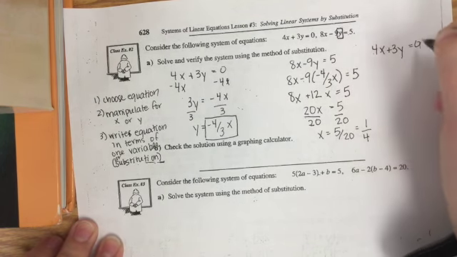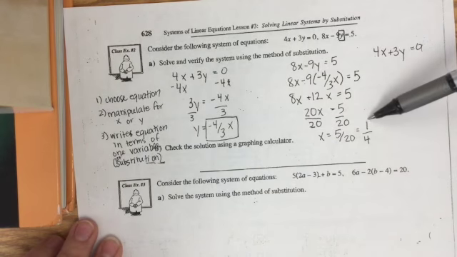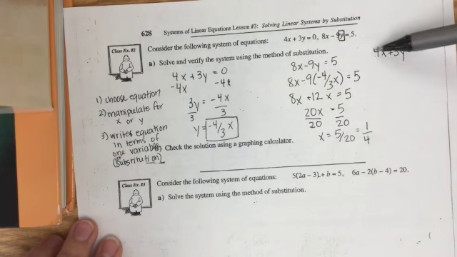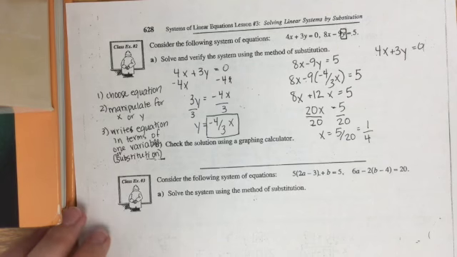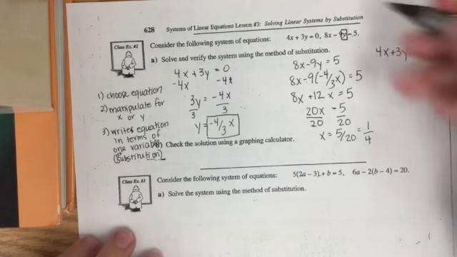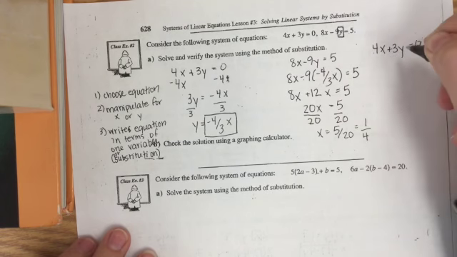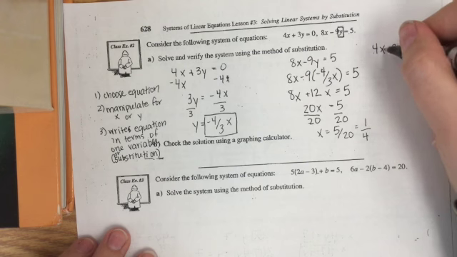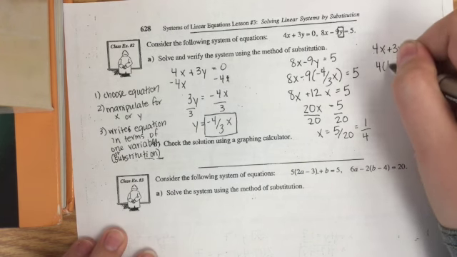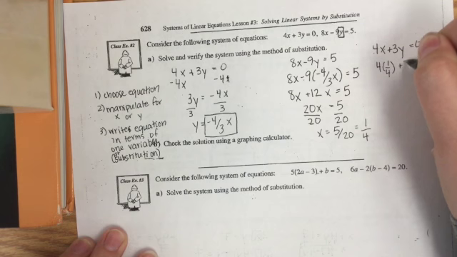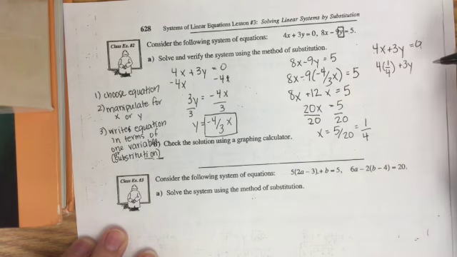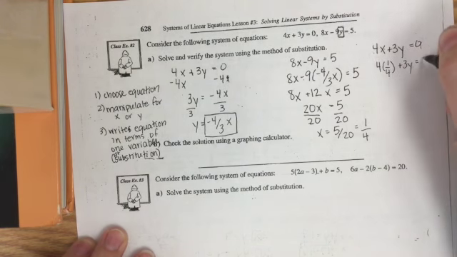Let's just choose this one, mainly because I'm looking here and seeing 1/4 and 4, and I wonder if that 4 and the divide by 4 would cancel out, and that's actually what's going to happen. So I'm just going to sub in here 4 times x, 4 times 1/4, plus 3 times y equals 0.